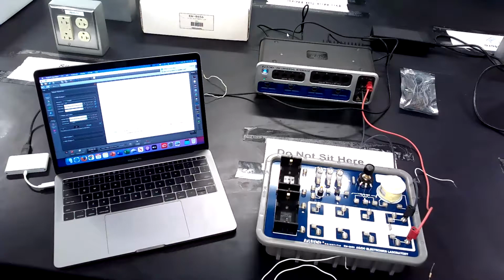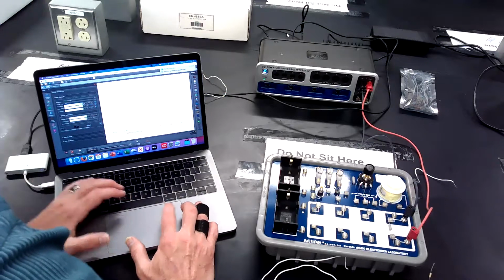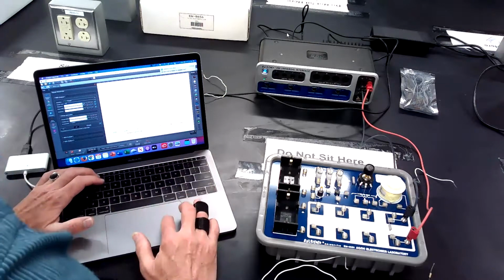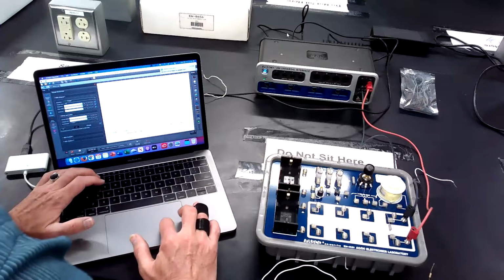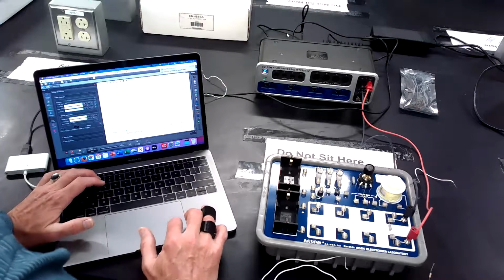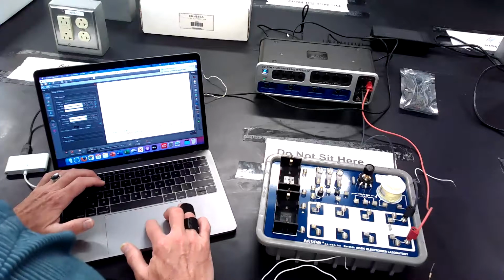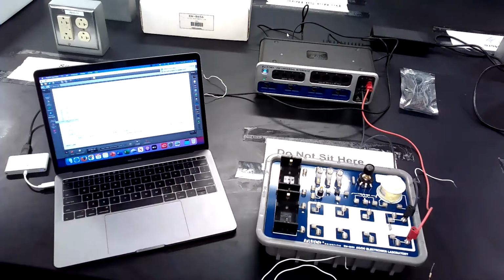All right, so I'm going to change the frequency to 60 hertz and amplitude I'll keep at 2.5 volts. That's fine. And our sample will go up to 5 kilohertz. Okay, so we're all set. We're ready to go. Very simple experiment to run.